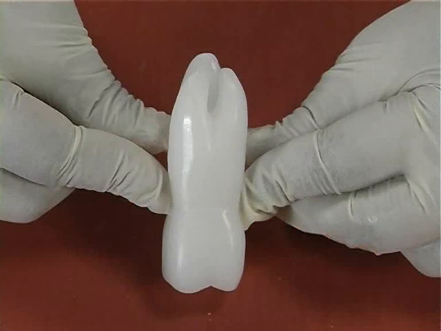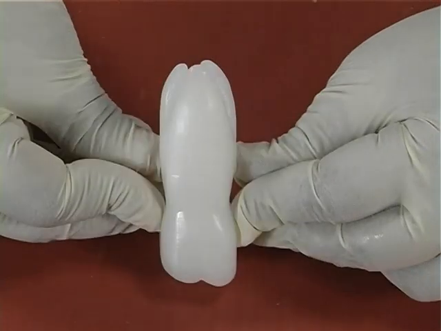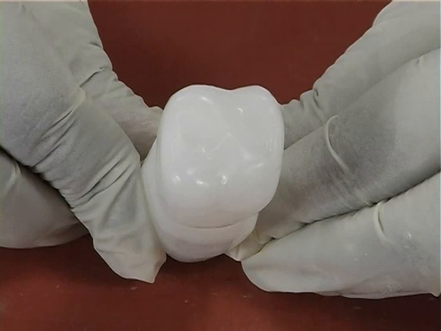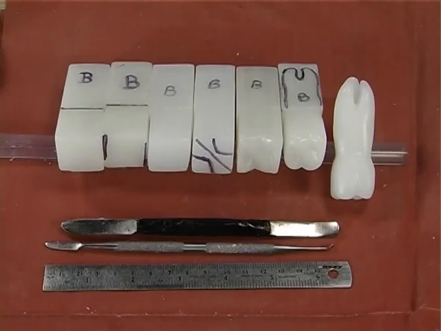This is the final buccal aspect, mesial aspect, palatal aspect, distal aspect and occlusal aspect of the permanent maxillary right first molar. This shows the different stages of tooth carving up to the completed tooth.